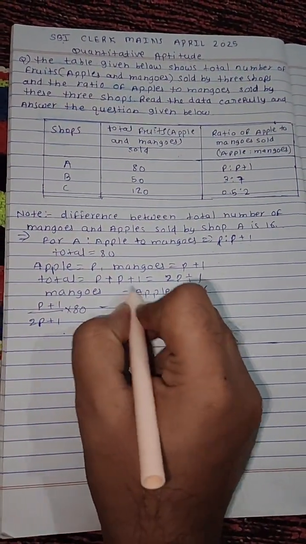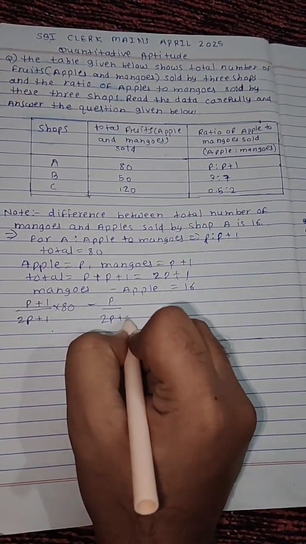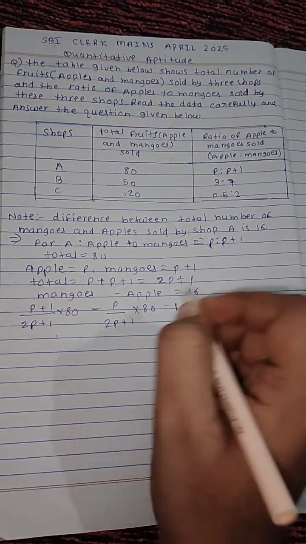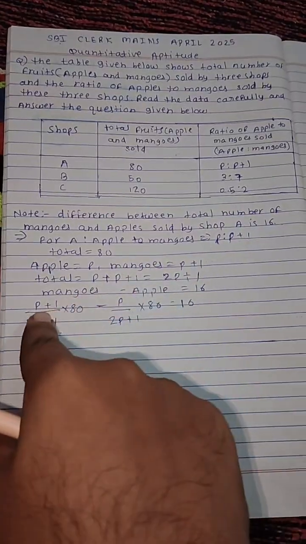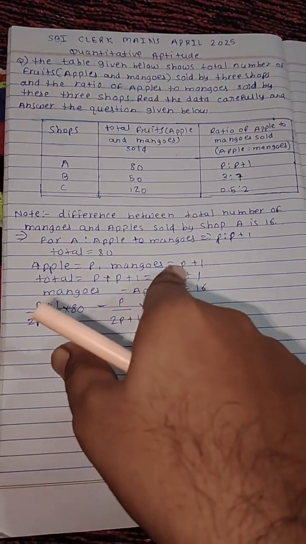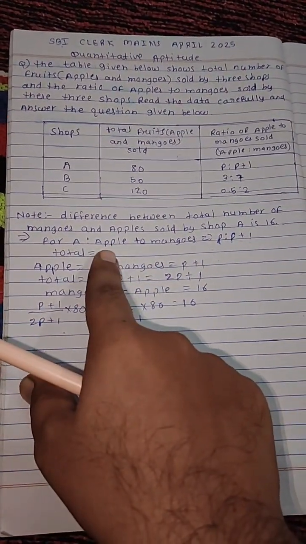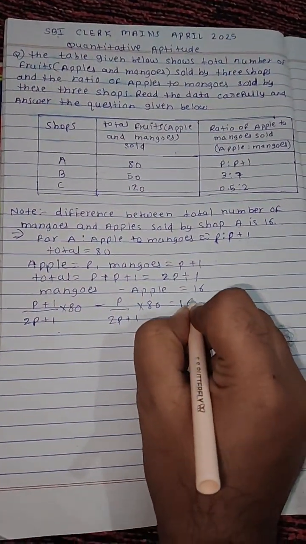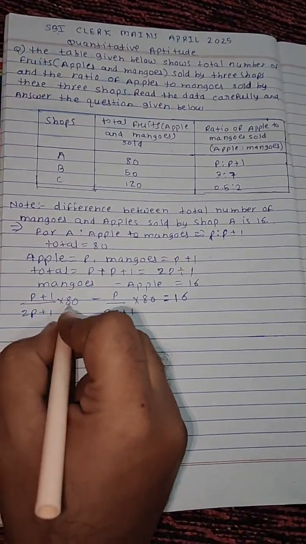Similarly for apple we can write P divided by 2P plus 1 into the total, which is 80. So this difference is 16. For mangoes it is P plus 1 divided by the total, into the total number sold. For apple it is P divided by 2P plus 1, into the total number sold. This is the quantity of mangoes and this is apple, and the difference is 16, as mentioned in the question. Once we solve this, it will come.